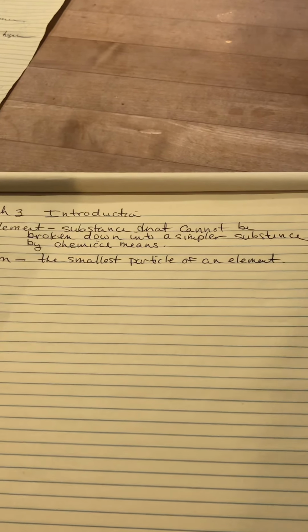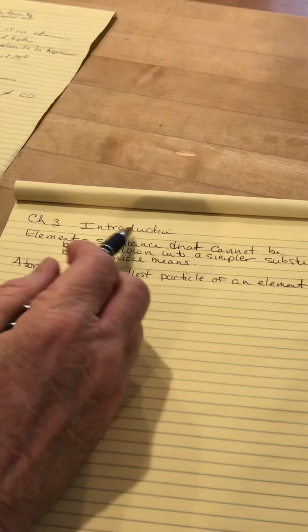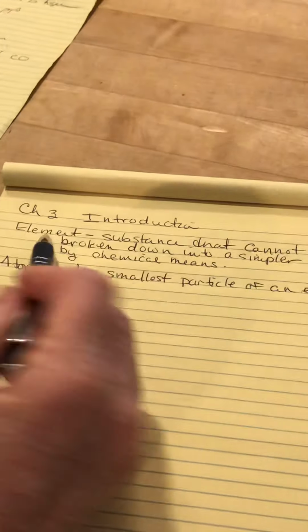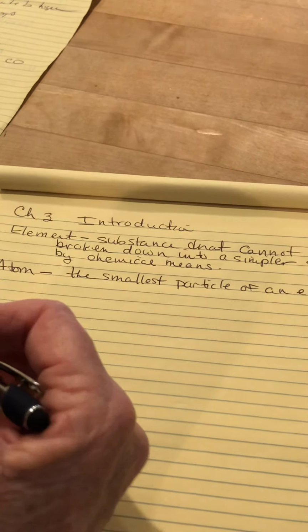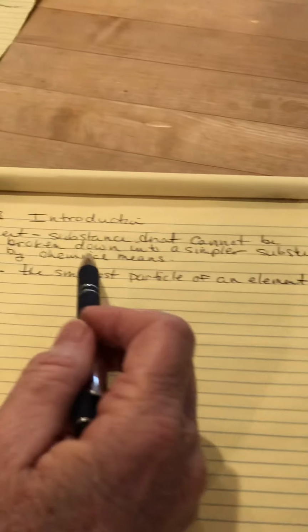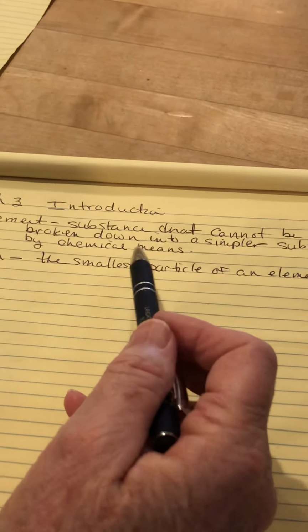Okay, you're good. We're starting with chapter 3, and this is just a brief introduction. It's a lot of definitions. We may have done this before, but the first thing chapter 3 defines is an element. An element is a substance that cannot be broken down into a similar substance by chemical means.